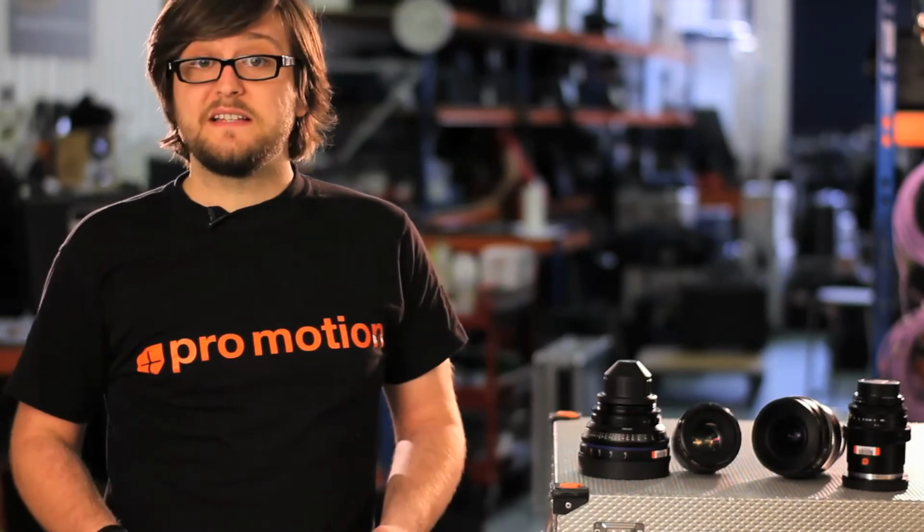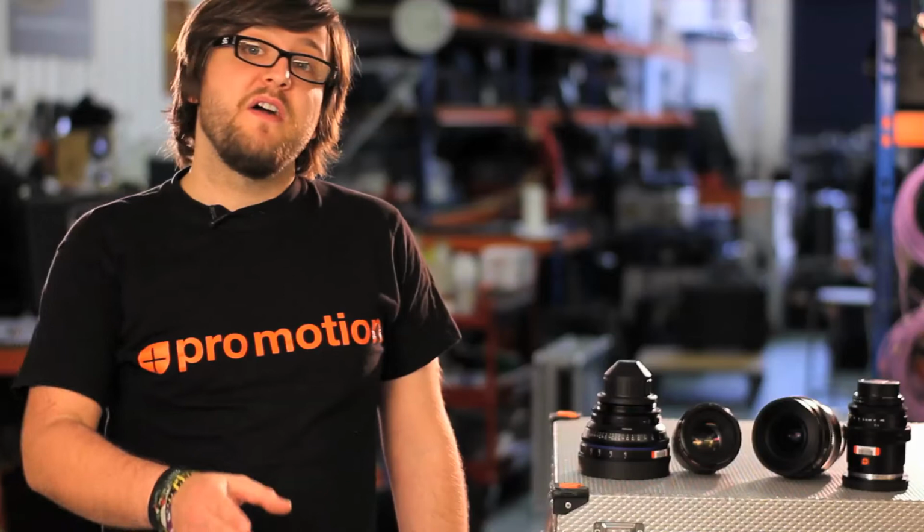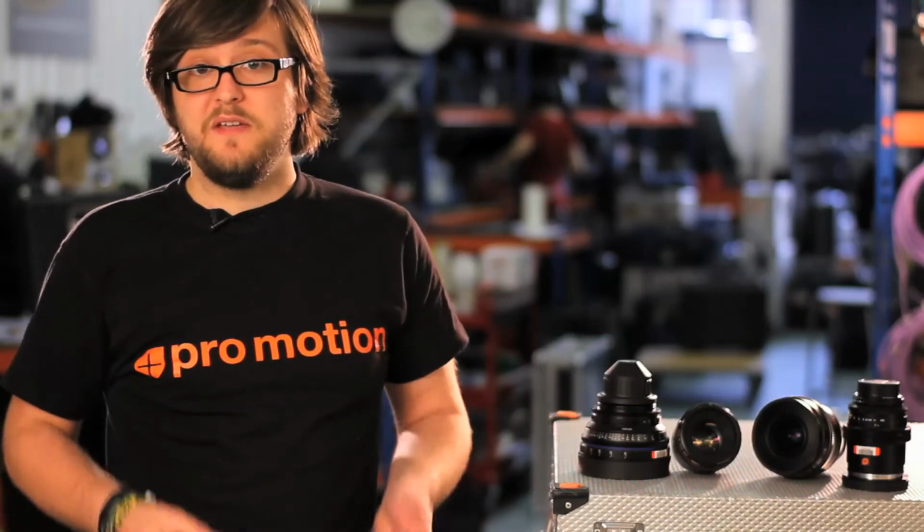In terms of focal length, there are two types of lenses. Prime lenses, which have a fixed focal length and therefore a fixed angle of view, and zoom lenses, which have a variable focal length and therefore a variable angle of view.